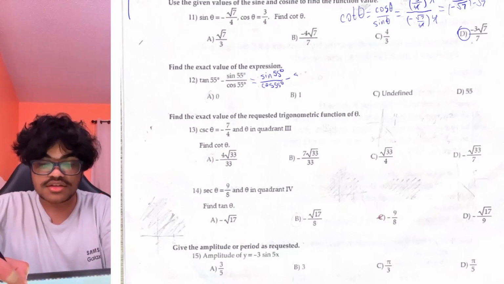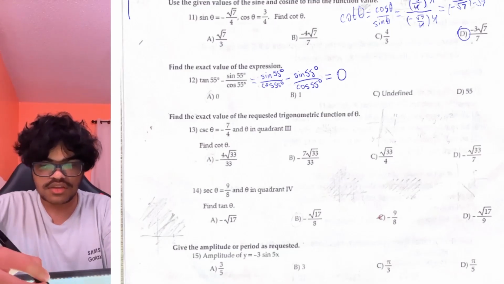And then we have to subtract sine of 55 degrees over cosine of 55 degrees. But wait, these are just the same thing. So if we subtract them, we'll just get 0. So that's our answer, A, 0.